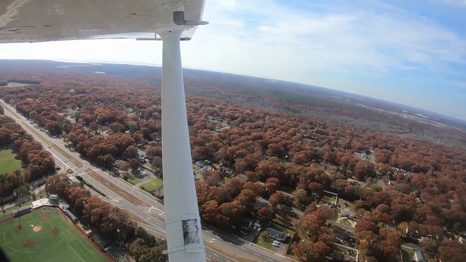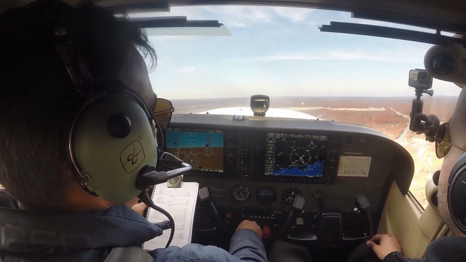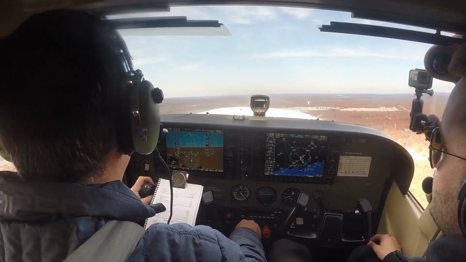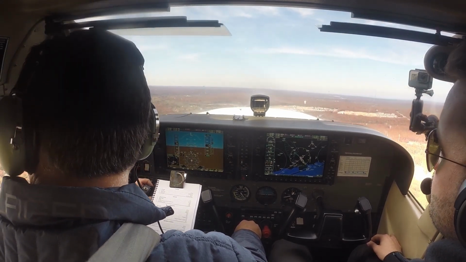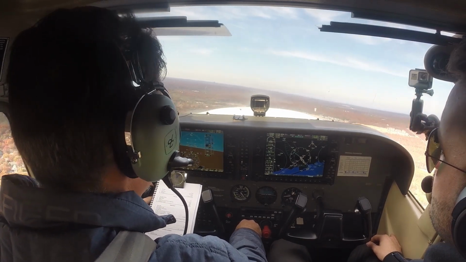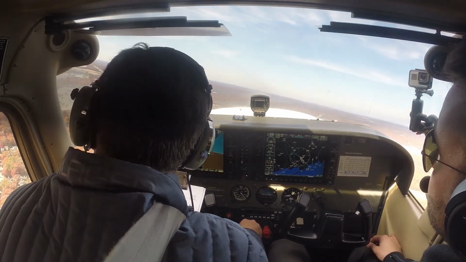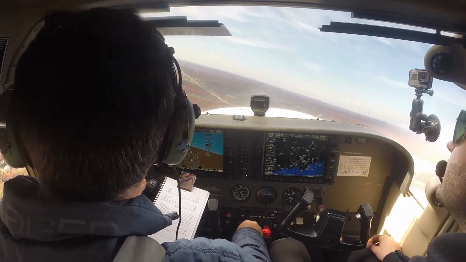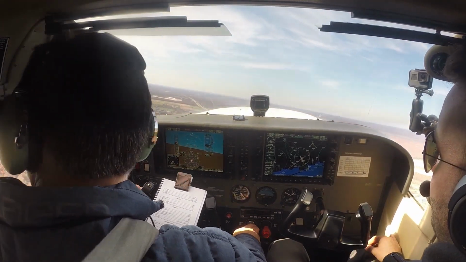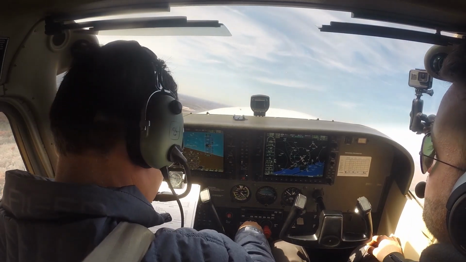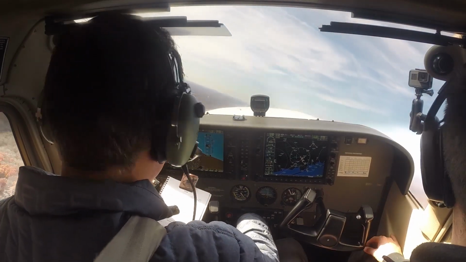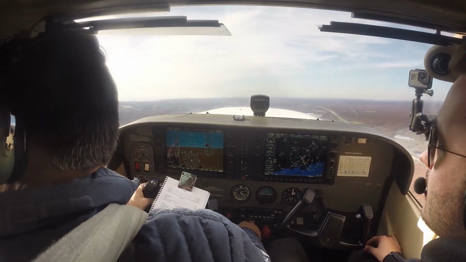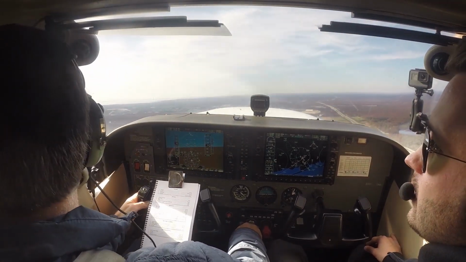Brookhaven traffic, Skyhawk in the South Texas area, maneuvering for the 45 for 33 Brookhaven. Brookhaven traffic, Cessna turning left crosswind for 33, we're going to be departing to the south. Traffic coming from where we're going. Someone said they were in the South Texas area, so we just gotta keep an eye out for them.